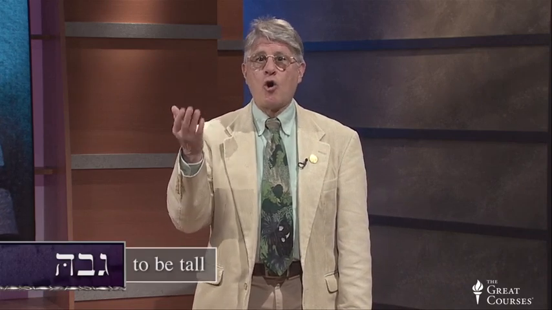There's only one root I can think of off the top of my head that has a guttural he in the third position, and that's gimel bet he, to be tall. But when he is the first or second radical, it is definitely a consonant and therefore a guttural. All right, let's get started.